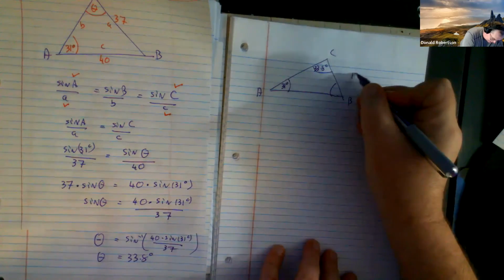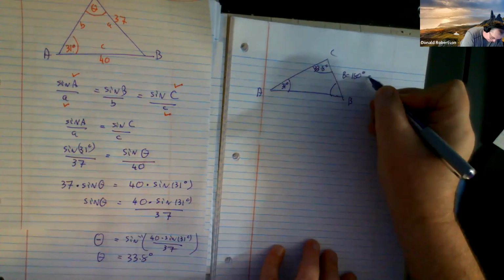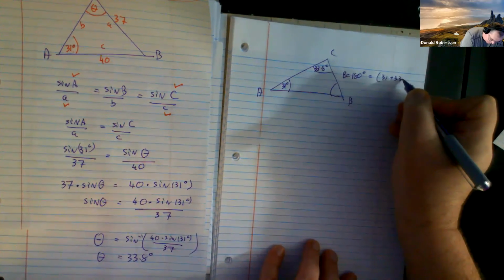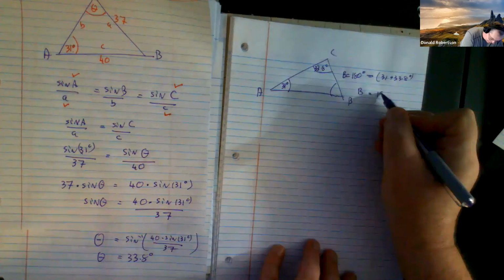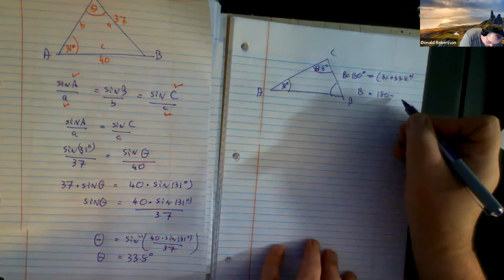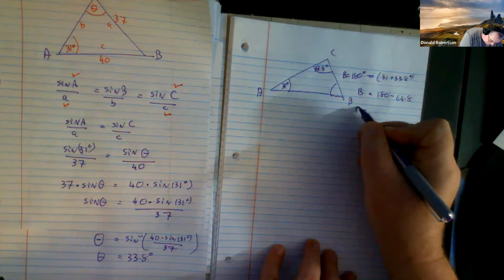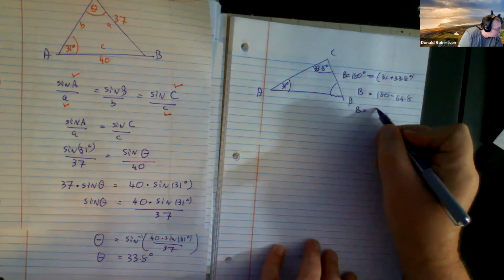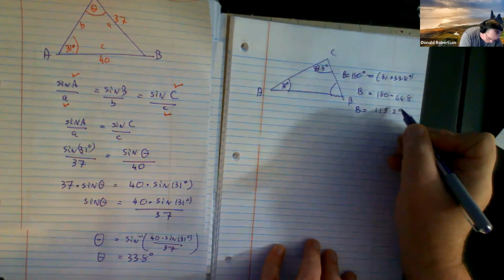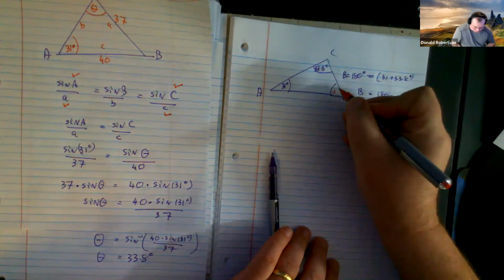So angle B is 180, take away these two guys. So that's going to be 180, take away 64.8. So that makes this 115.2 degrees, I believe. And we have just solved find the missing angles.